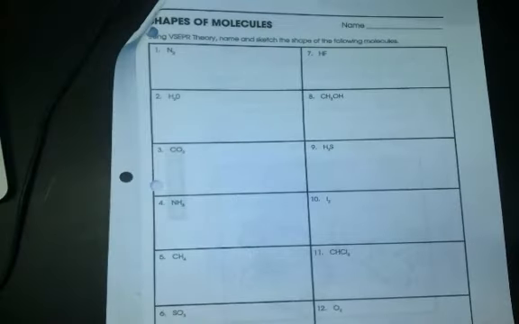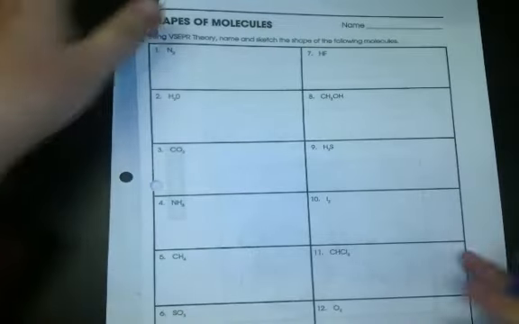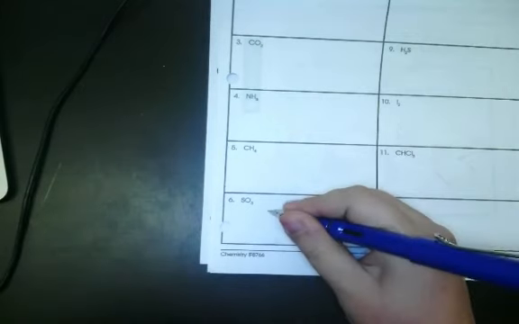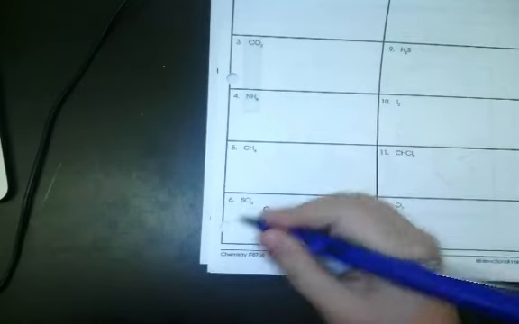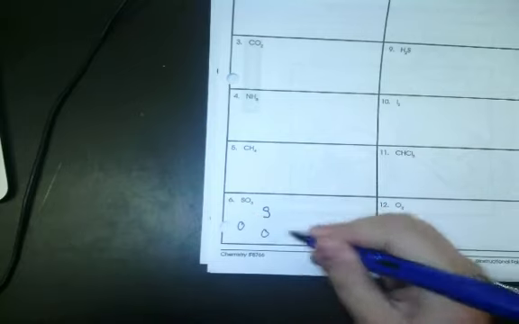So I'm going to go ahead and do the most difficult one down here to show you what I'm expecting you to do. Okay, so for VSEPRs, again, your first step is to just write out all your atoms, right? I have one S and three O's. 1, 2, 3.